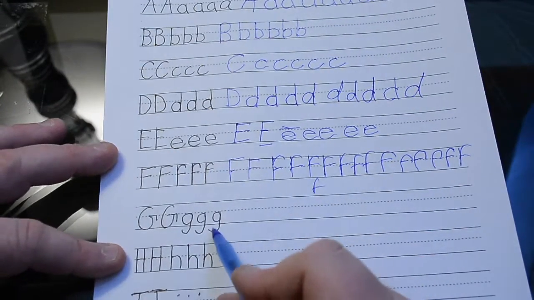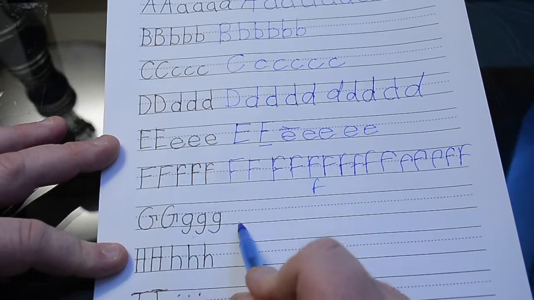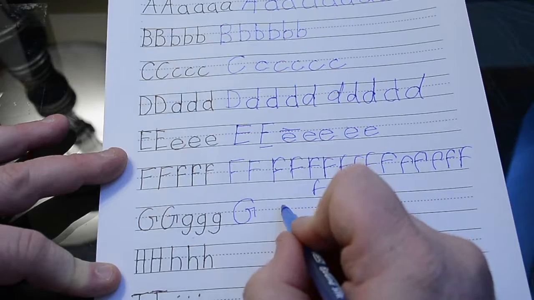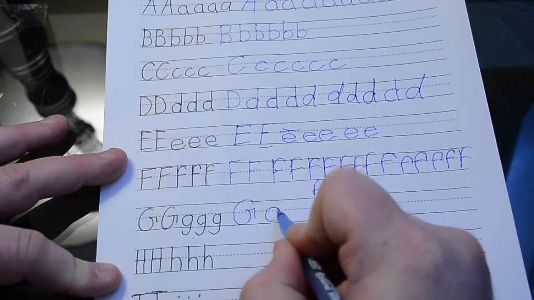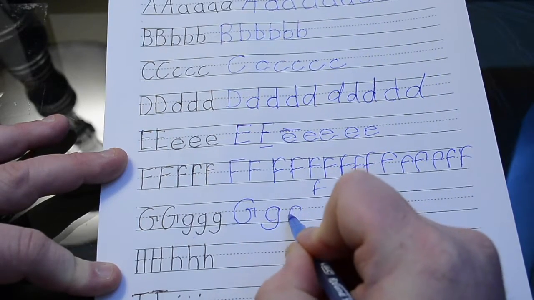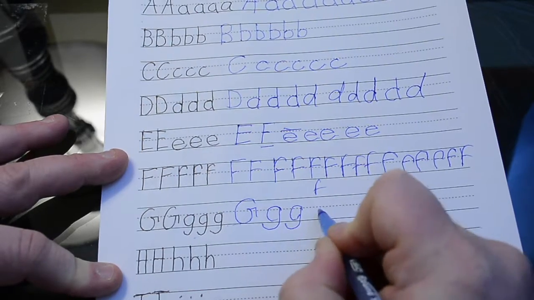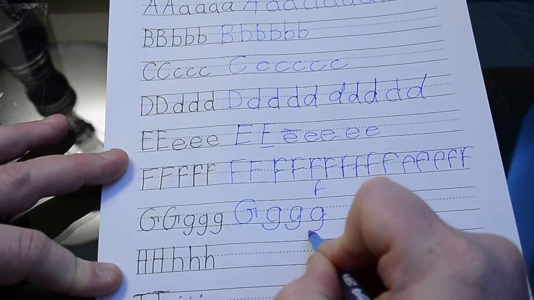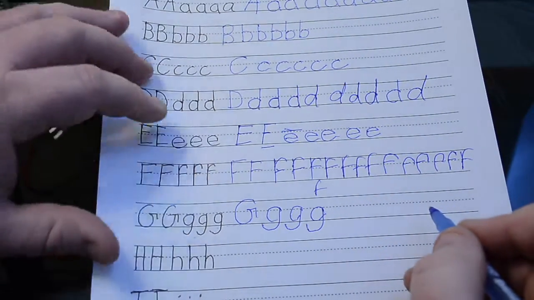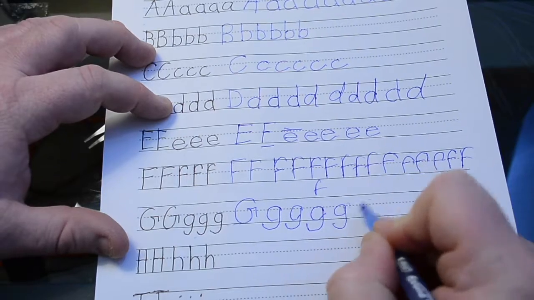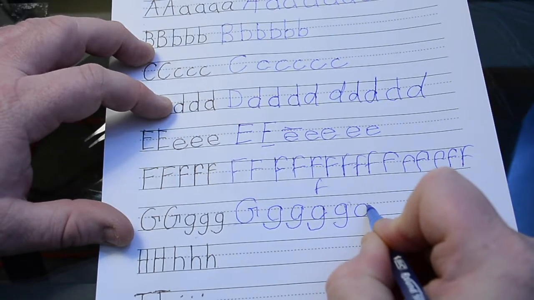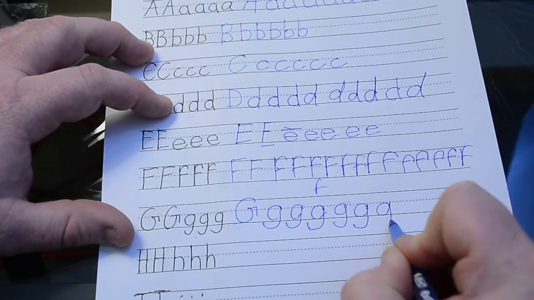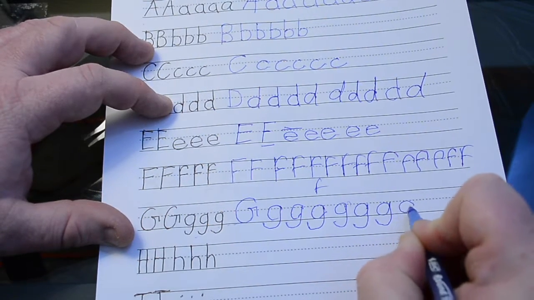Actually, G is the first time where you encounter the sort of mid-level. So a big G looks like that. A little g looks like that. So it's a C again with a small j tail on it. Now again, I just do 1 up and down, so I don't lift my pen whatsoever.